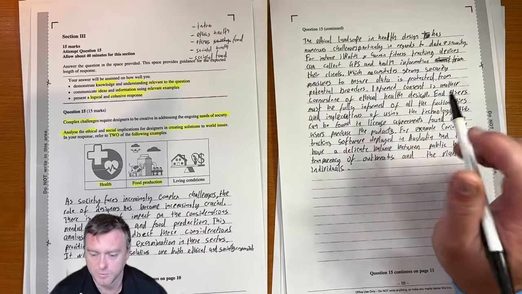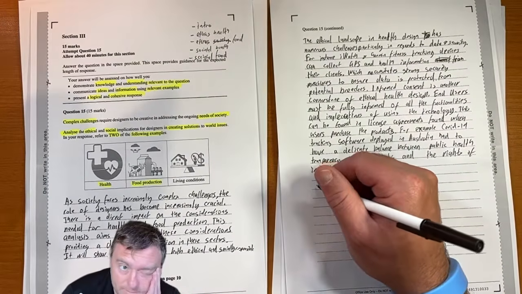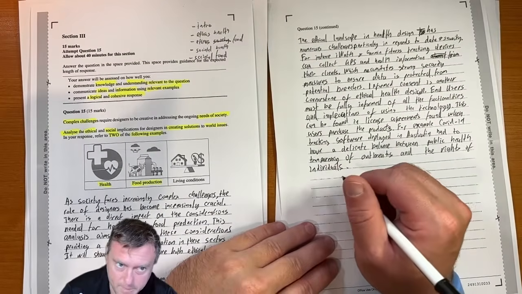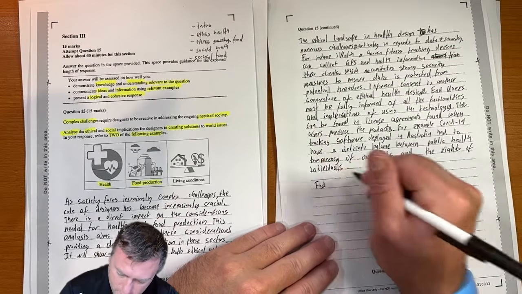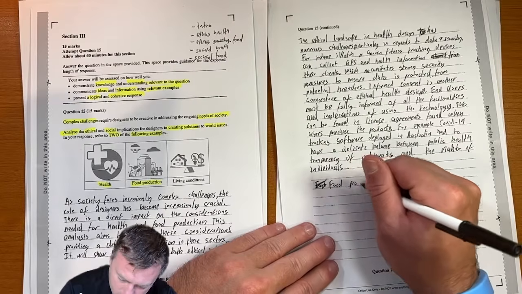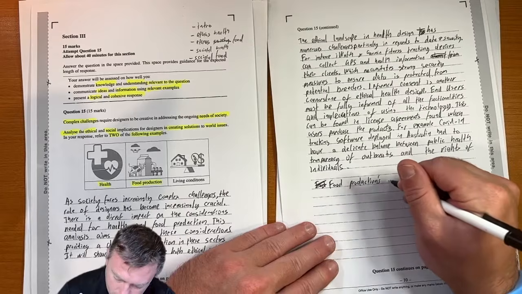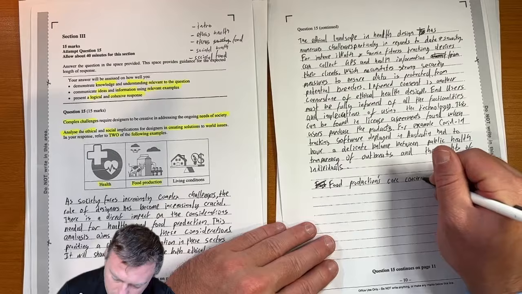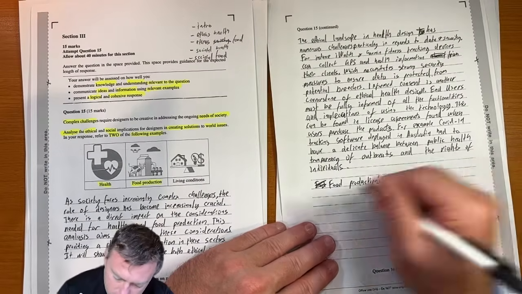And then we can consider the food production issues. Food production's core concern is sustainability.